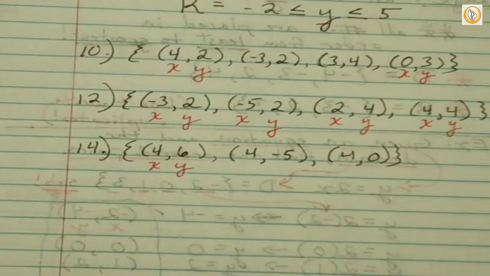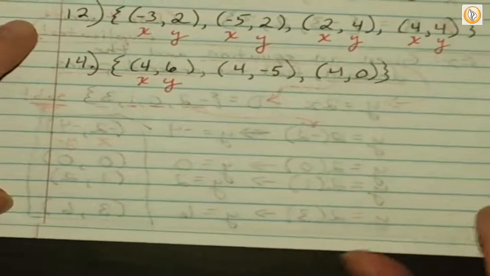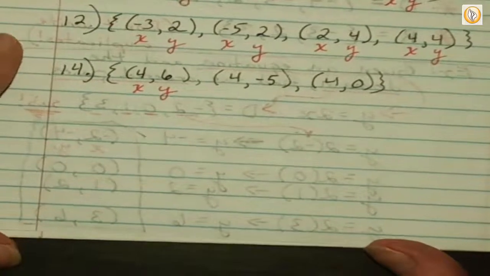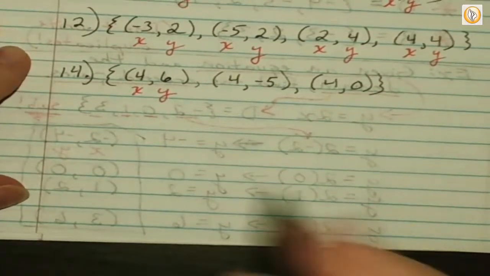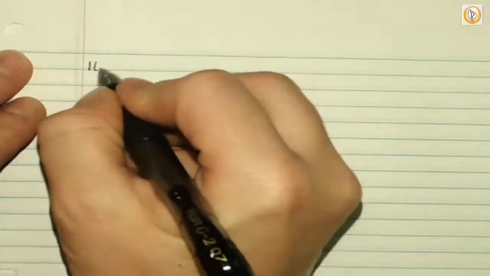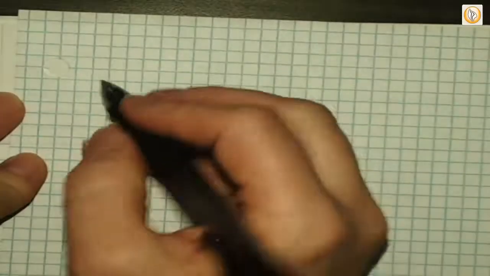Are you going to put a graphic on the board? So for 16, it says to graph each relation. Let me get another sheet of paper. Go get me a piece of graph paper real quick. On your graph paper, thank you.